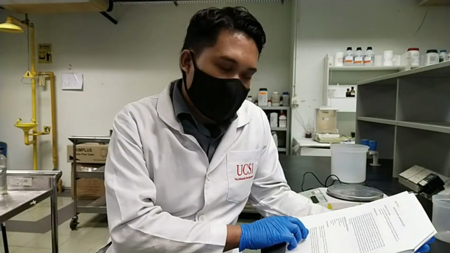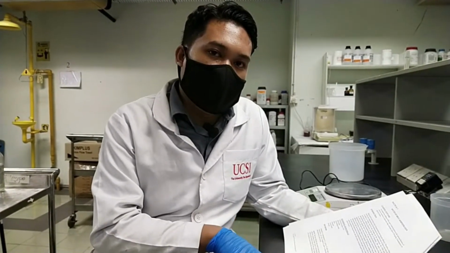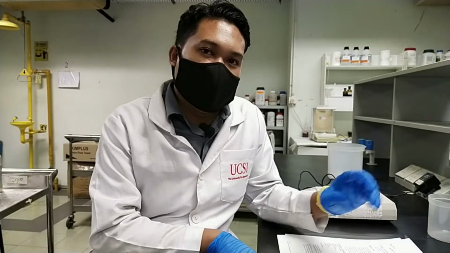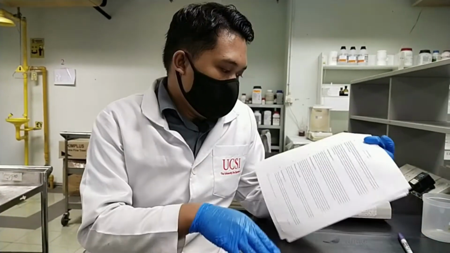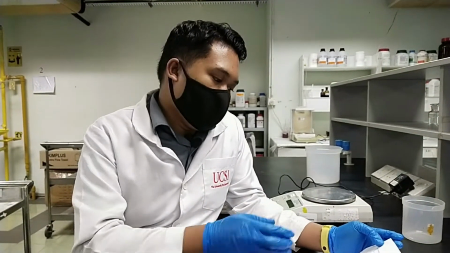And we're going to use ketamine as our drug for today. After the injection of the drugs, we're going to monitor the mice for a few minutes and record the duration of the drug effects. So without any further ado, we're going to show you how to take the weight of the mice by using the pen balance here.